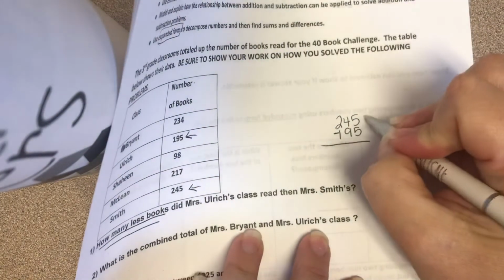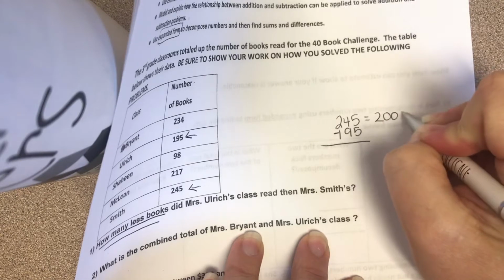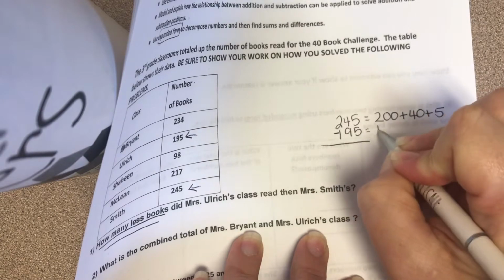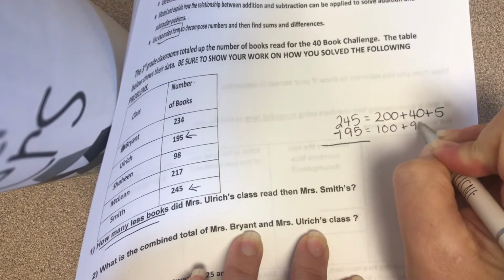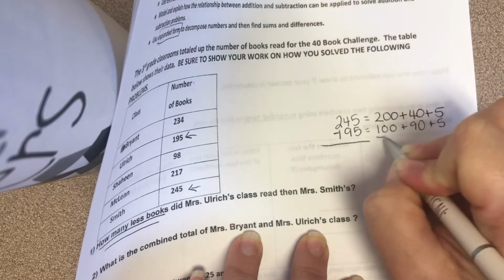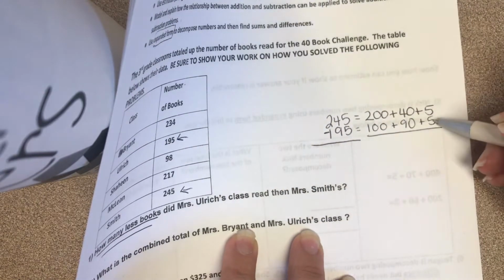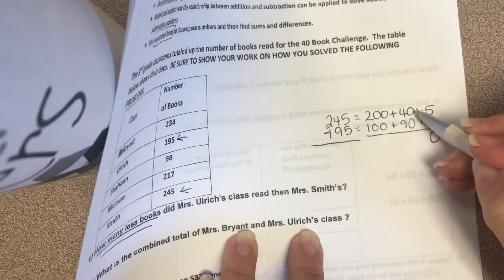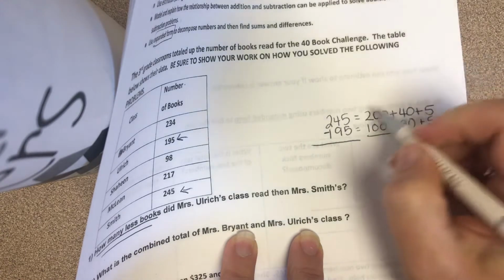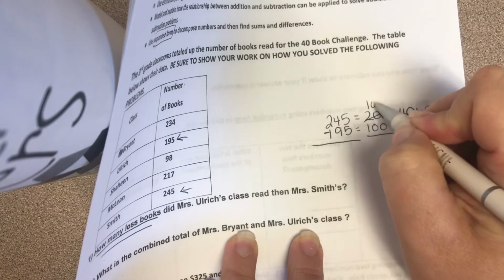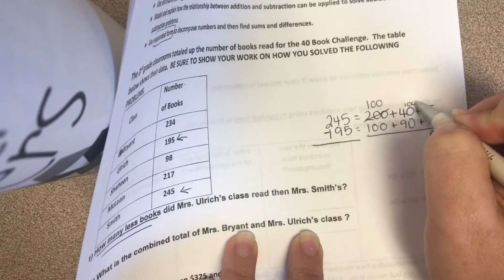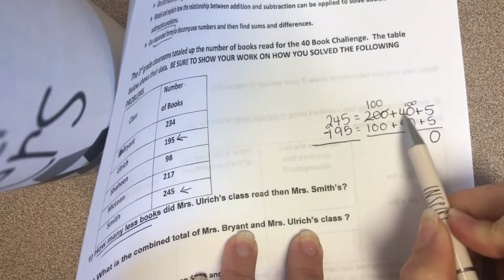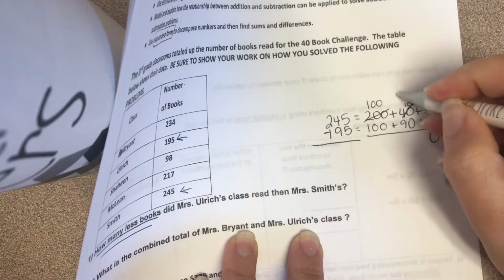So I'm going to do my expanded form. 200 plus 40 plus 5 equals 100 plus 90 plus 5. Okay, I can do 5 minus 5. I cannot do 40 minus 90. I only have 40. I can't take 90 away, so I have to ungroup. 200 turns into 100 and an extra 100. So 200 ungroups to 100 and 100. 100 plus 40 is 140.